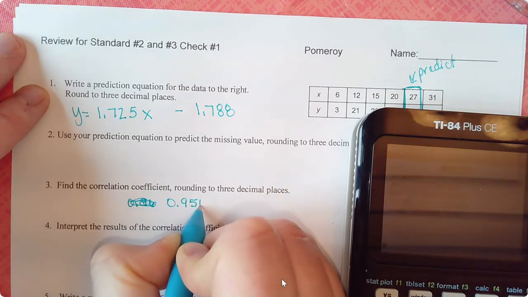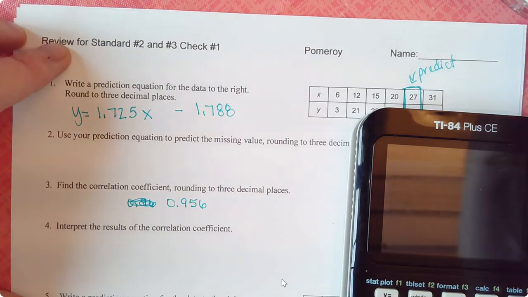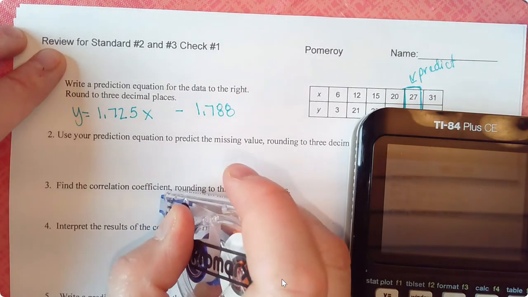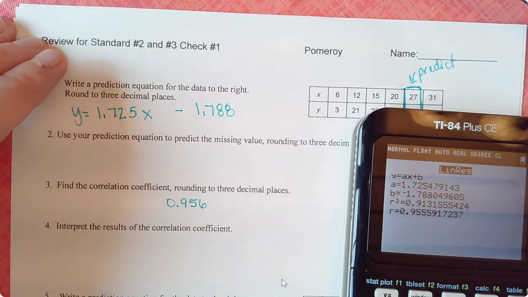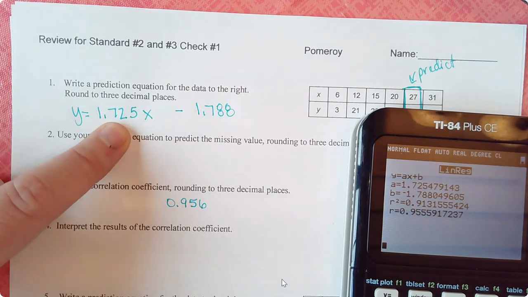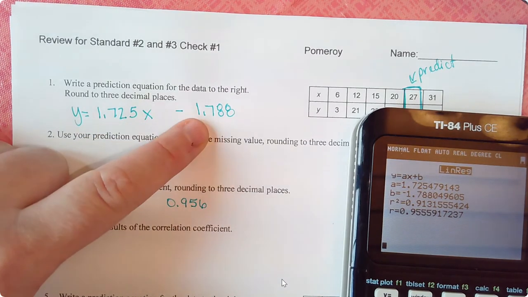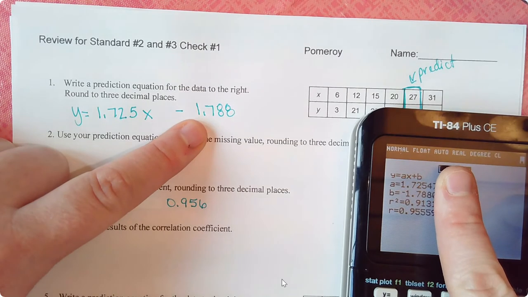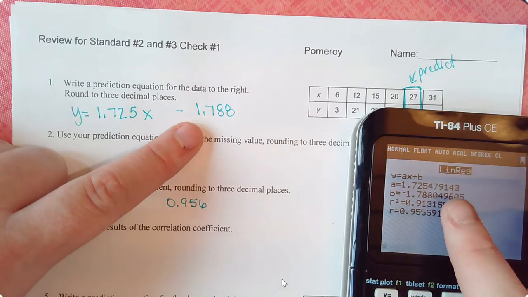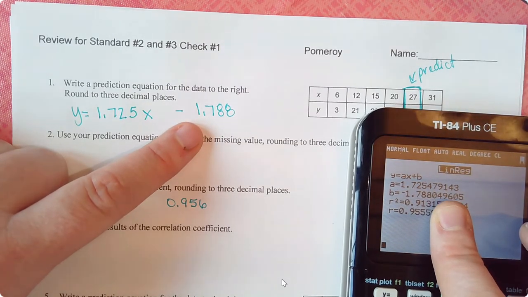I forgot a 5. And then, once again, before I leave this screen, I'm going to just hit my down arrow button, double check what I got. 1.725, negative 1.788. That's the rounding to 3 decimal places, excuse me. And then my 0.956. Alright, got my numbers.